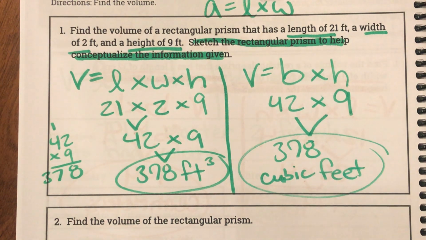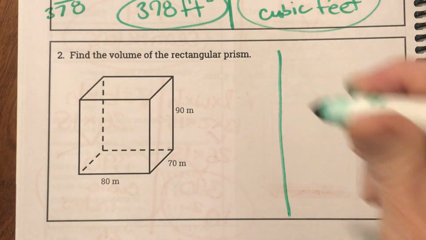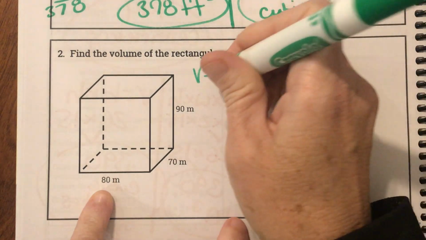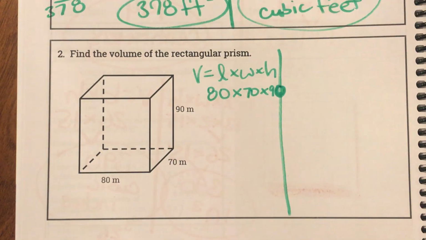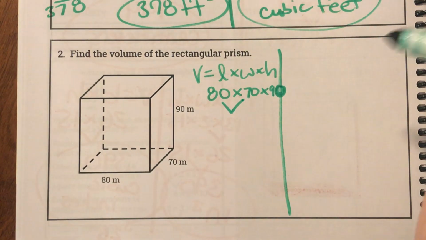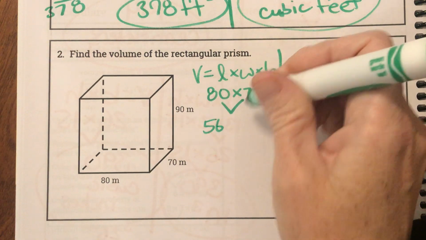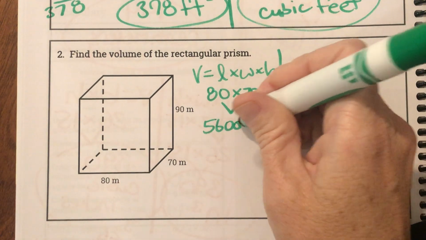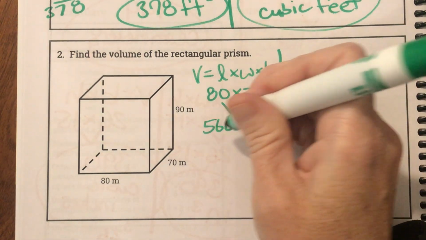Okay, let's try one more together, so I'm going to move the chair. Okay, this time we're going to say we have our first one, length times width times height. Wow, they gave us some really large numbers here. 80 times 70 times 90. So I wonder how many of you learned the trick about the zeros, because that's going to really help us here. 80 times 70, I could do 8 times 7 is 56, and then add my 2 zeros. So 80 times 70 is 5,600 times 90.